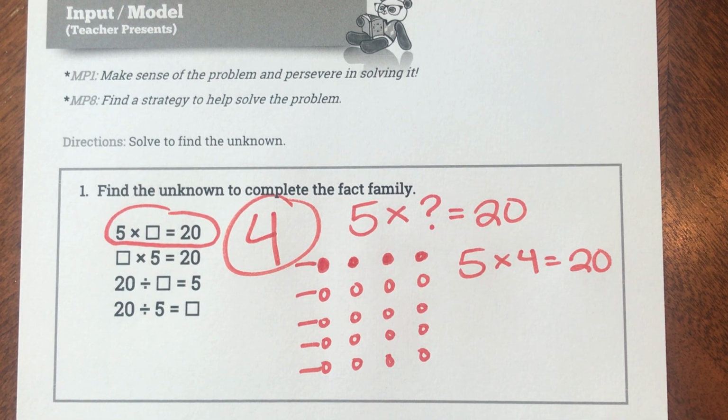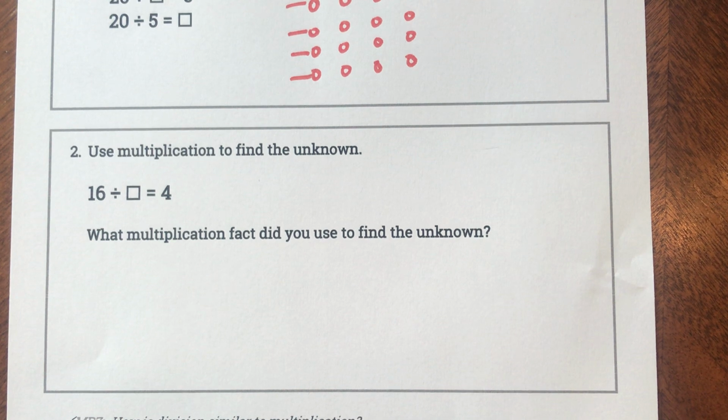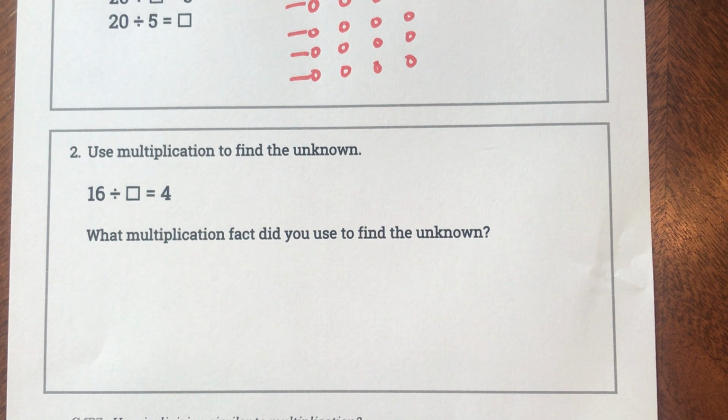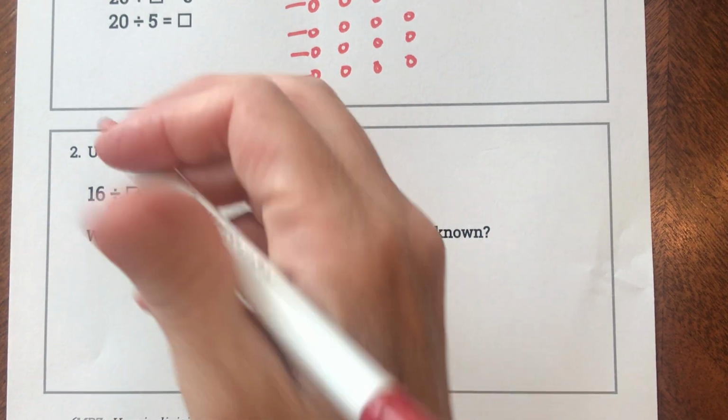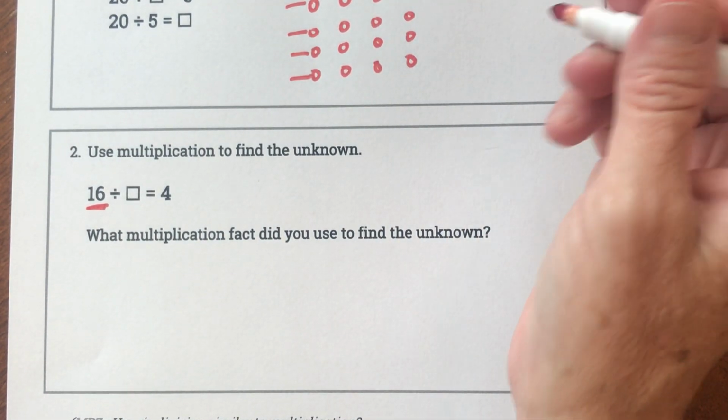Okay, let's look at another one of those. This one just says, use multiplication to find the unknown. What multiplication fact did you use to find the unknown? Okay, so I know the inverse operation tells me if it's starting with this number in multiplication, that's going to be my product.